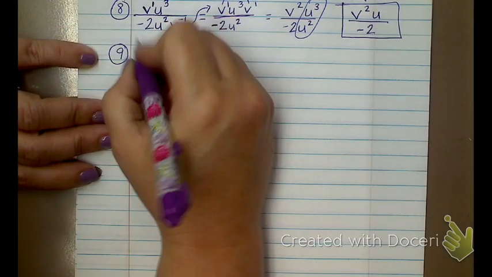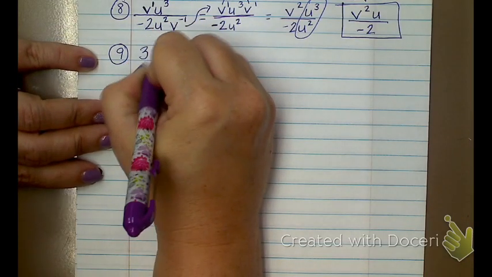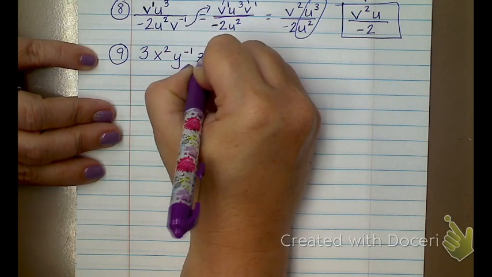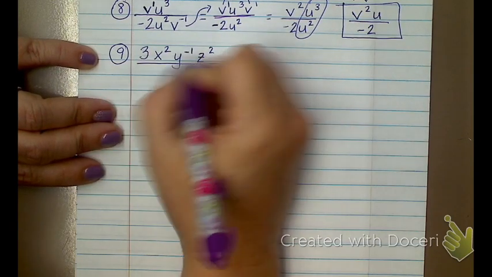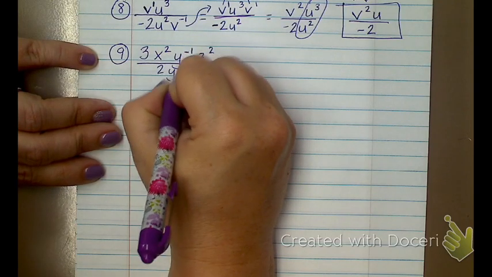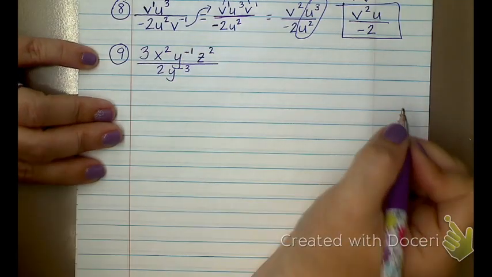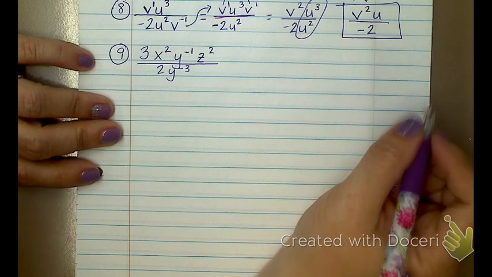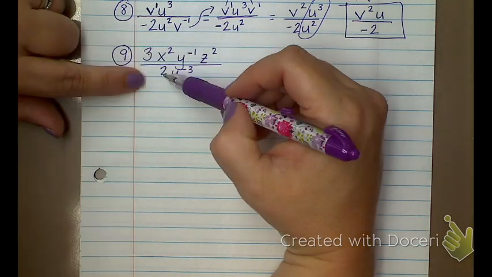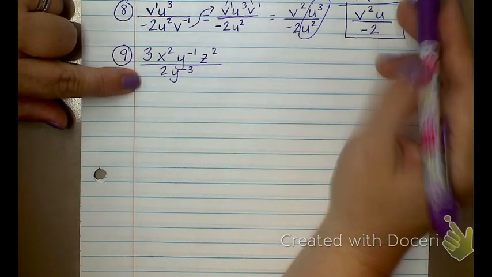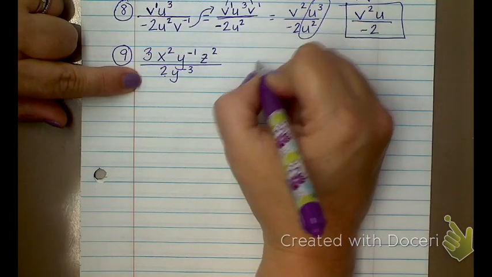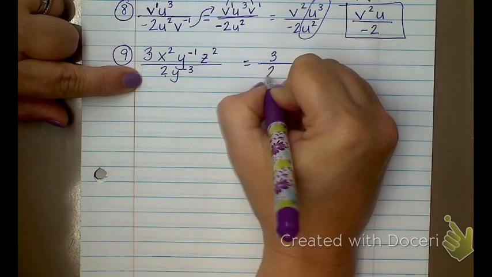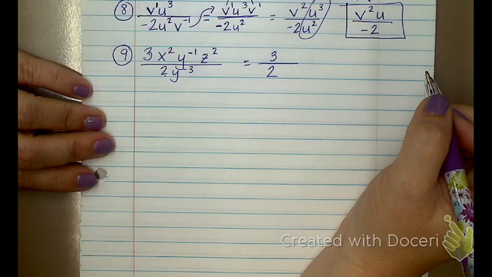This is how I try and make things tricky. I throw in a lot of letters. There's 3x to the 2nd y to the -1st z to the 2nd over 2y to the -3rd. I throw in a lot of letters, but all you have to do to make it simple for yourself, just take them 1 letter at a time. So I'm going to start off with the 3 over 2. Can 3 over 2 reduce? Nope, nothing can reduce there. So there's going to be 3 on top. There's going to be a 2 on the bottom. There's nothing I can do about those guys.